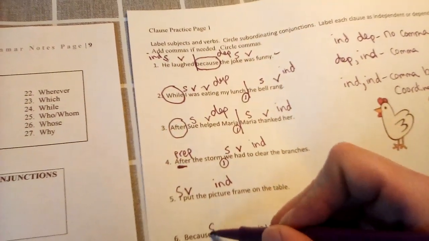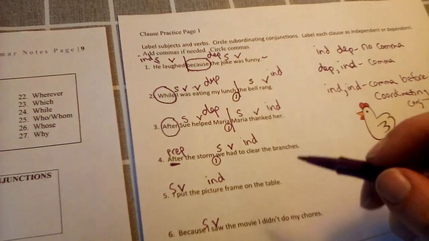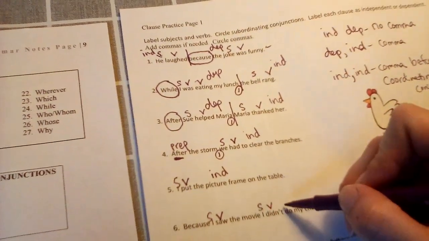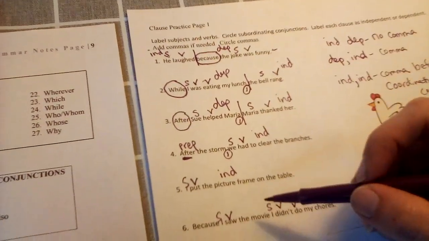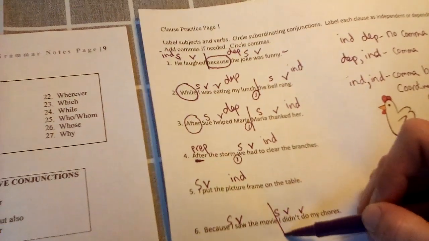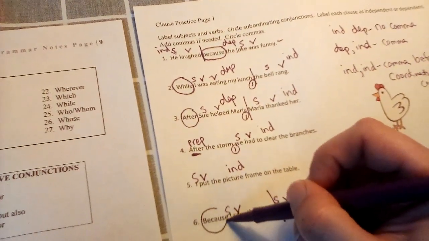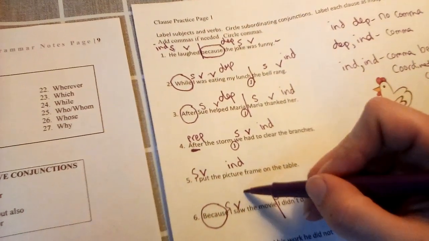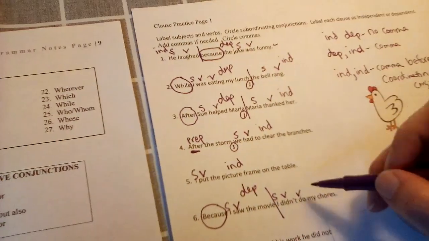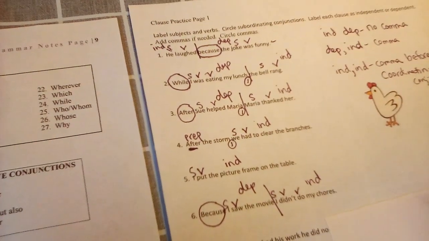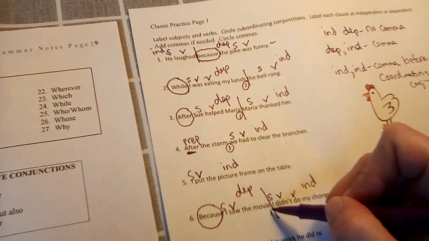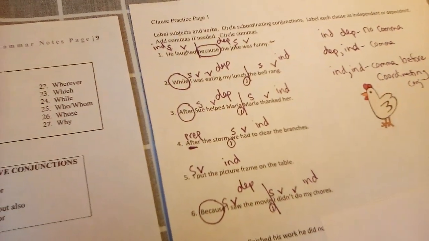So we've got I saw, subject and verb. I did do, subject and verb. So we do have 2 clauses, and we have a subordinating conjunction. It's because. Then this clause is dependent, this clause is independent, so that means we do have a comma.